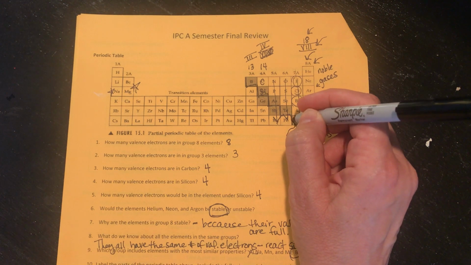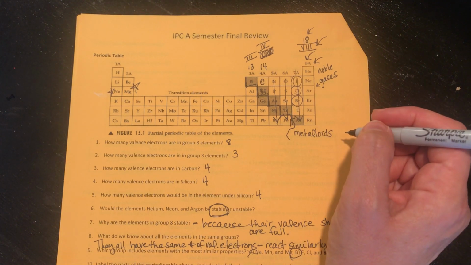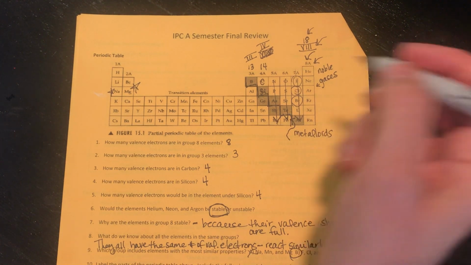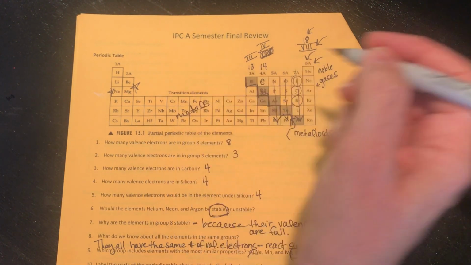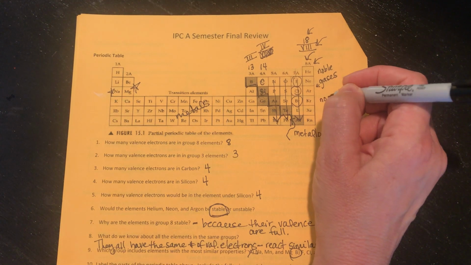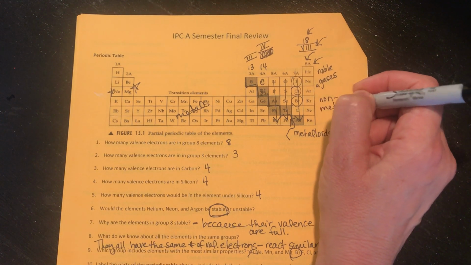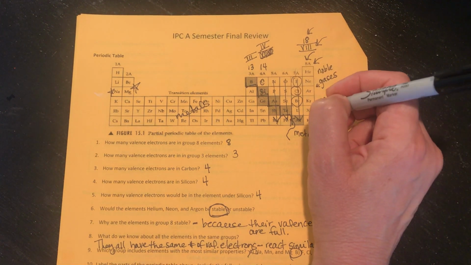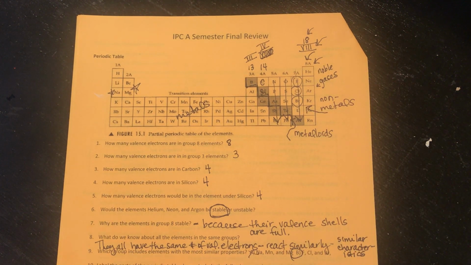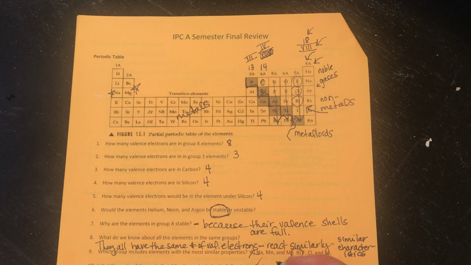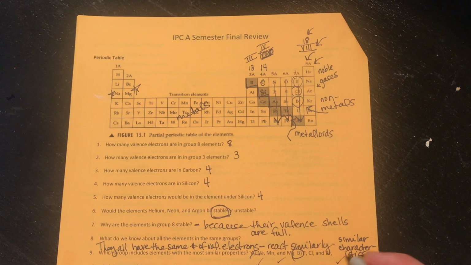Right here, the stair step, remember those? And then your metals are going to be this section, and your nonmetals are going to be to the right. Nonmetals, all of these. Metals, nonmetals, metalloids, and noble gases.